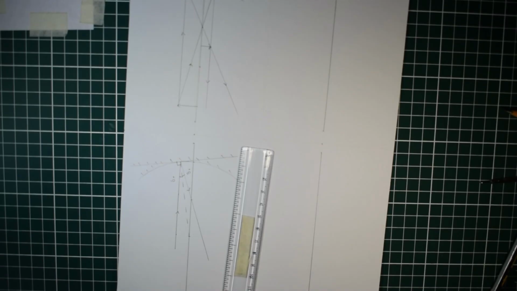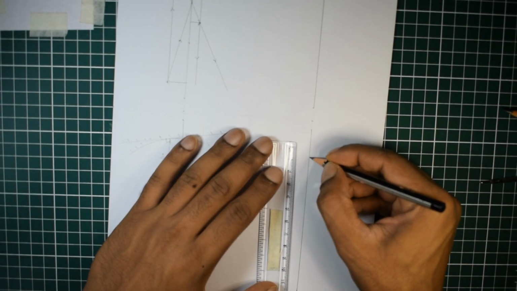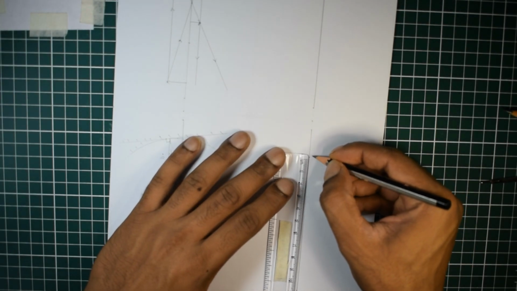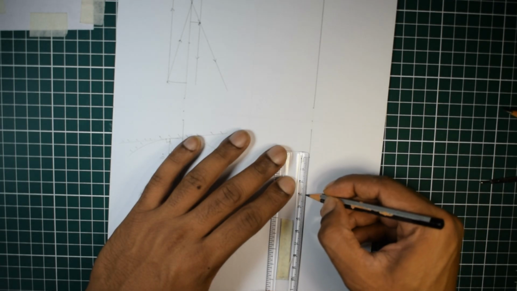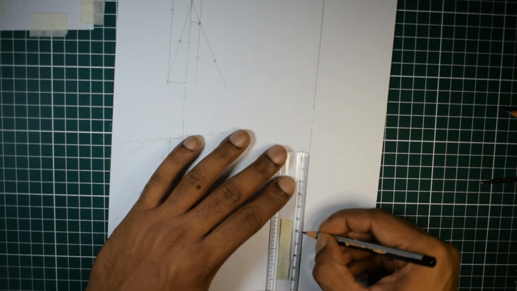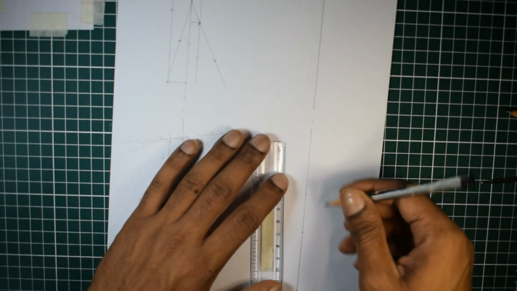So the very first thing is you need to draw a straight line, which I have already done. So I'm just marking a random point. That will be my 0. Then I'll mark 0, 3, and 6. Same steps: 3 points which are 3 centimeters apart. Draw an arc.